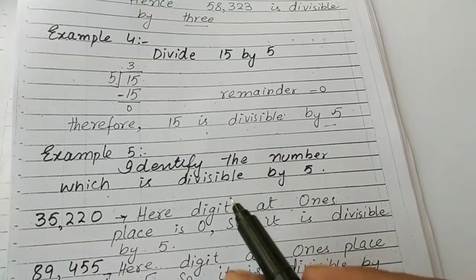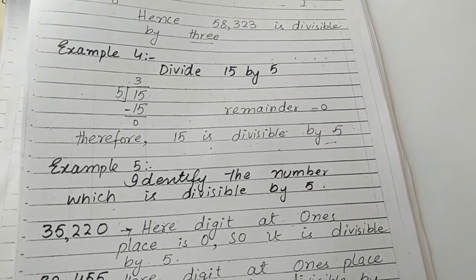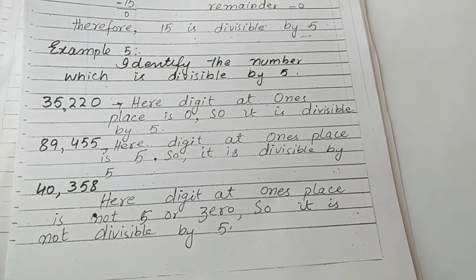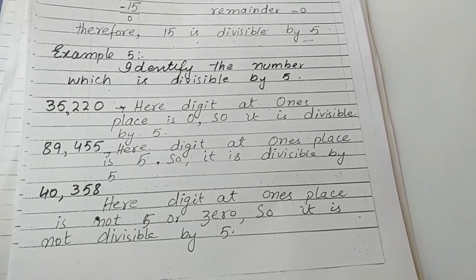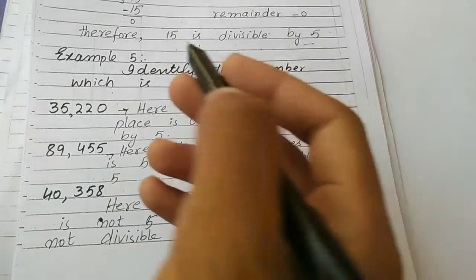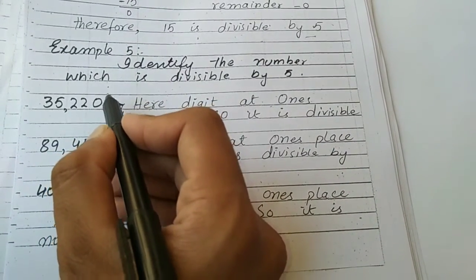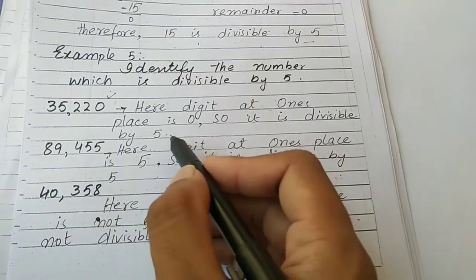Next, example number 5: identify the number which is divisible by 5. Always remember that if the digit at the one's place is 0 or 5, then that number will be divisible by 5. As 35,220 has the digit 0 at the one's place, it is divisible by 5.